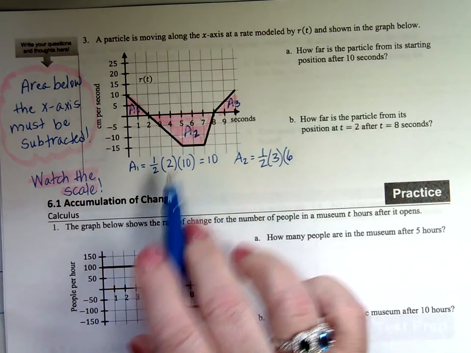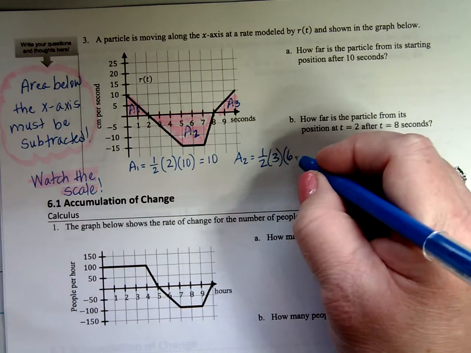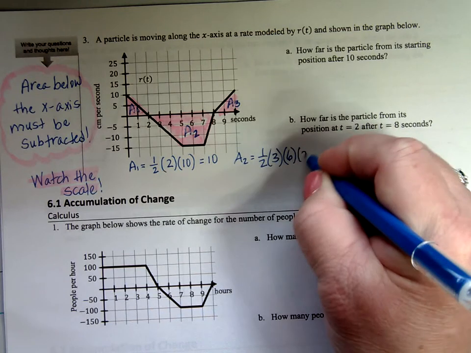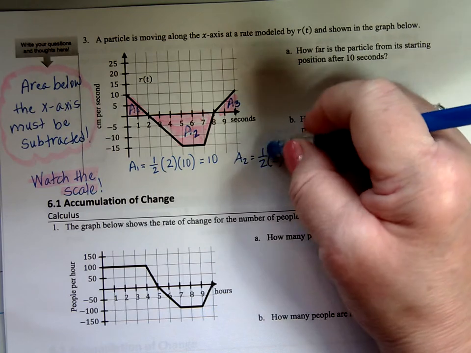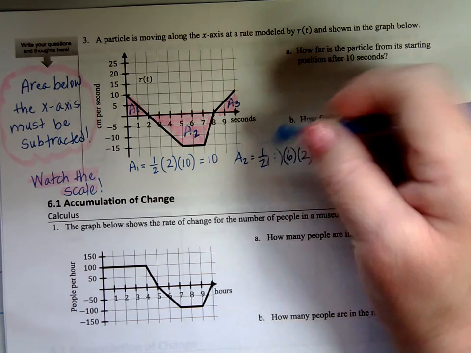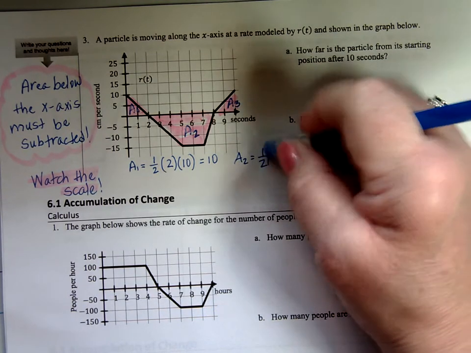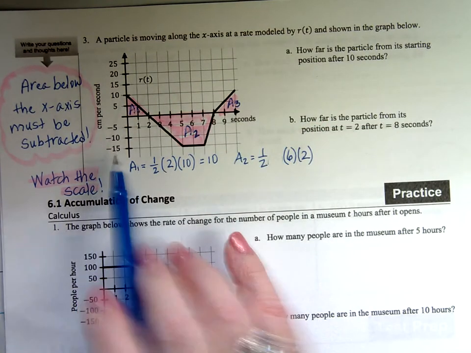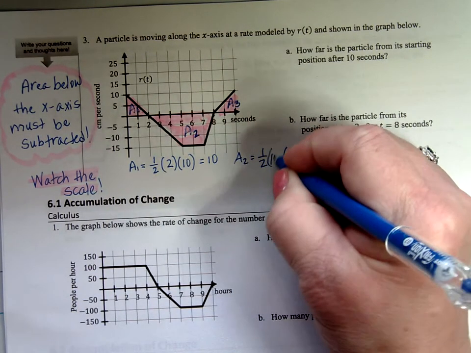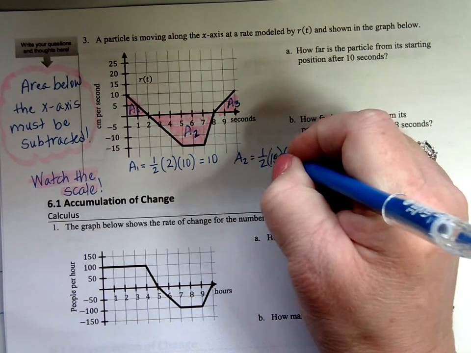And base 2 is... oh, wait a minute. 3. See, they almost got me. It's not 3. It does have a height of 3 boxes, but 3 boxes are worth 15. Good catch.